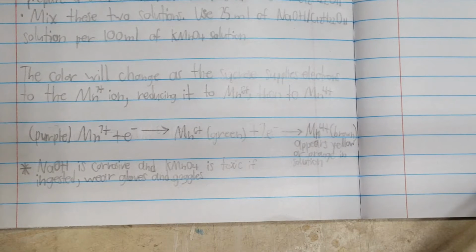So the sucrose in the solution is going to add electrons to the manganese to change its oxidation state, thereby changing its color. And the sodium hydroxide is going to make sure that happens slowly. Make sure you wear gloves and goggles when you're doing this experiment because sodium hydroxide is rather corrosive and potassium permanganate can be toxic if ingested.